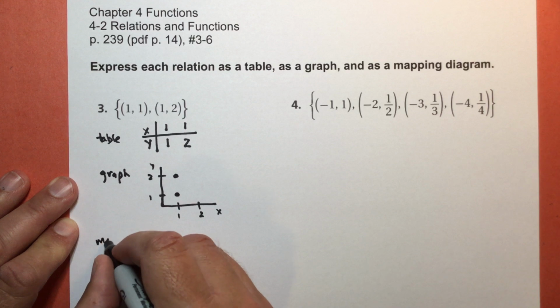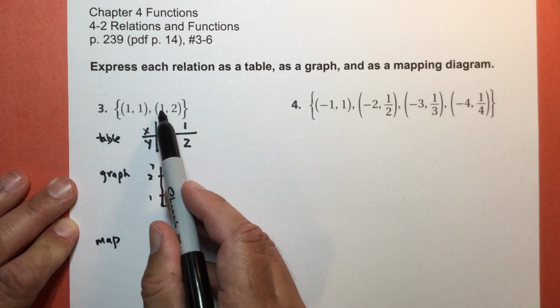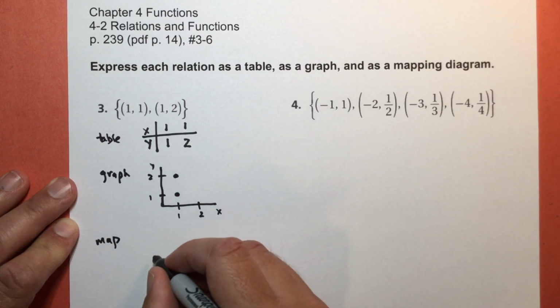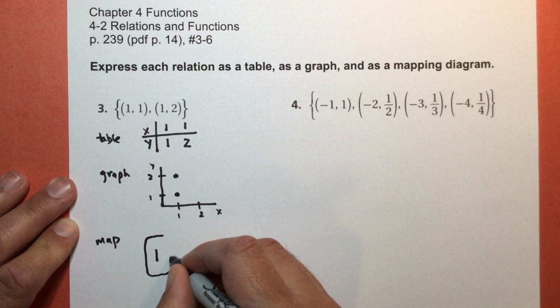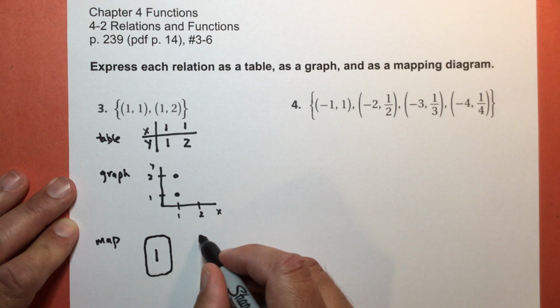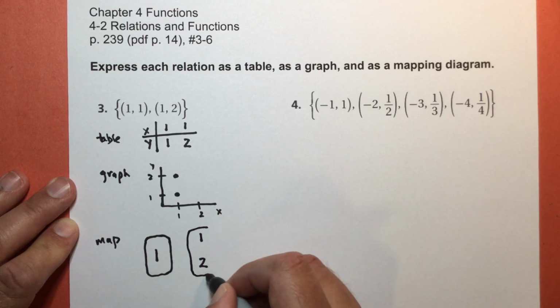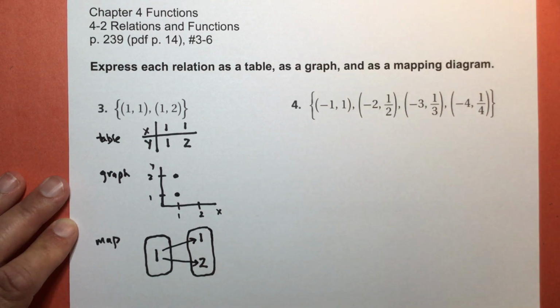And for the mapping diagram, I'm going to pick the first numbers, which are these numbers. But remember, no repeats. So in my domain part of the map, I'm just going to put the number 1. And in the range part of the map, I'm going to put 1 and 2. And I'm going to draw my arrows from there and to there.